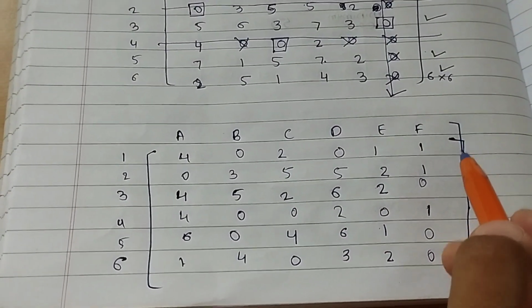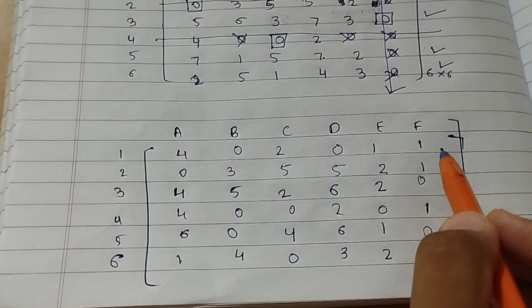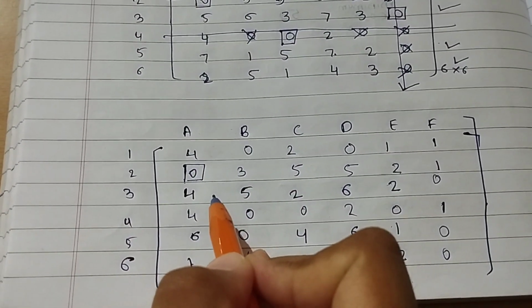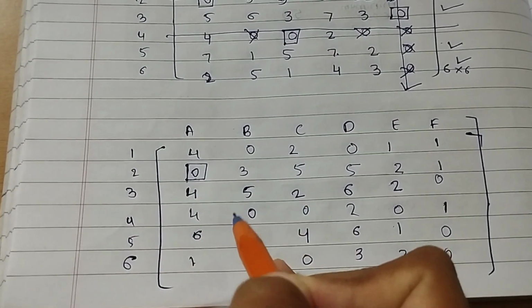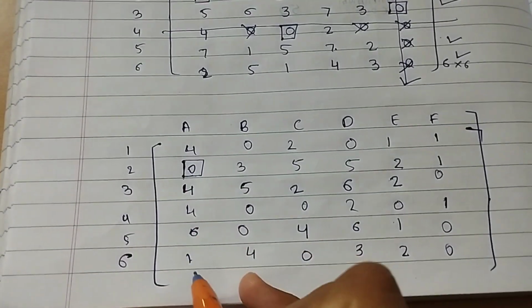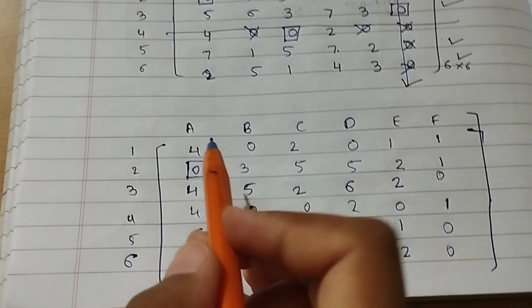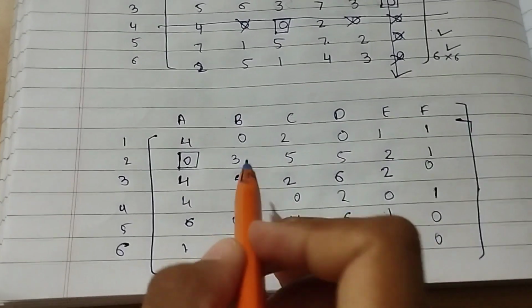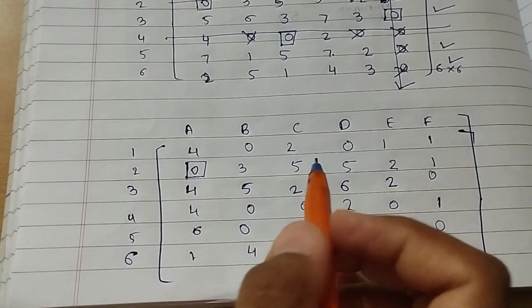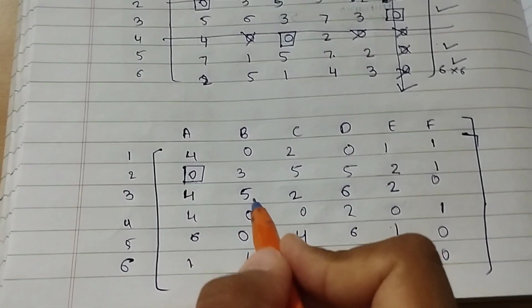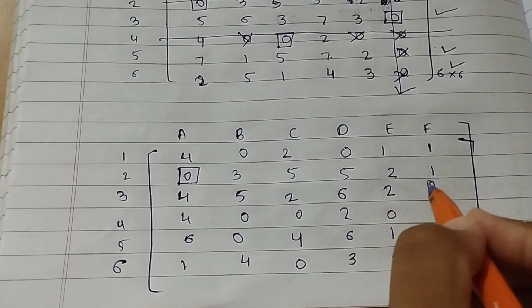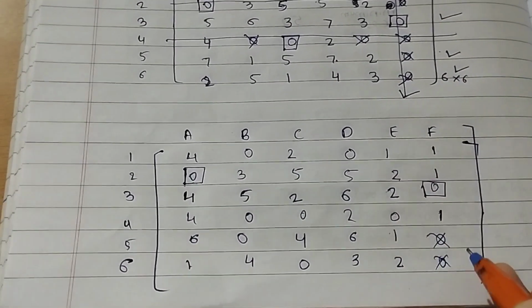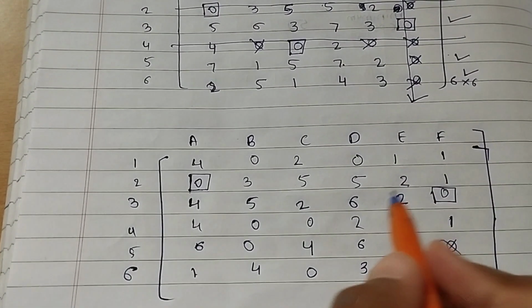First check whether any row has a single 0. Yes, in the second row a single 0 is present, so we assign it. Then we cross all the zeros with respect to that assignment, but no 0 is present in that row or column, so we do not cross any 0. Now we move on. At the third row a single 0 is present, so we assign it and cross all the zeros with respect to its row and column.